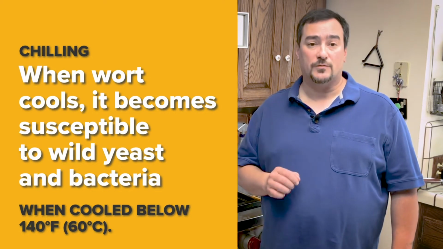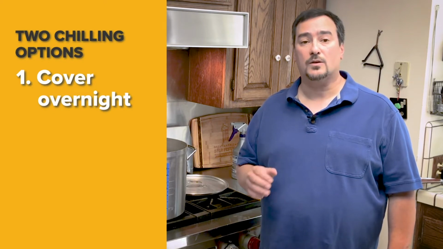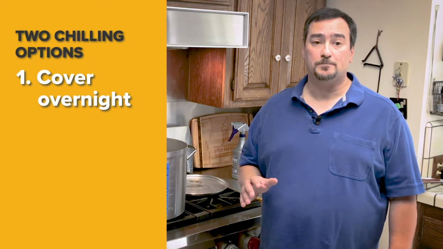There are two options for chilling. The first option is simply to cover the wort while it is still hot and let it cool overnight. As long as everything is clean, you won't have any problems.